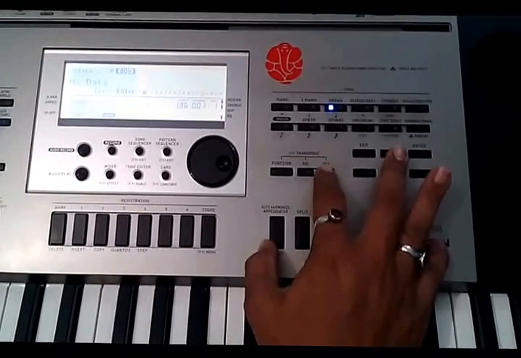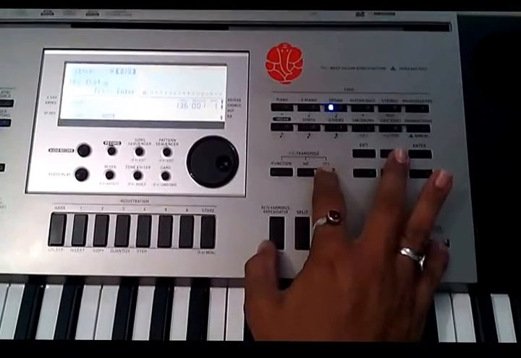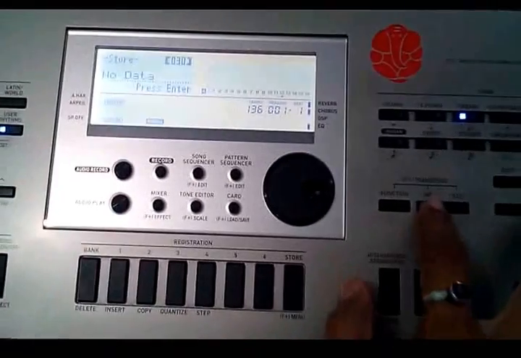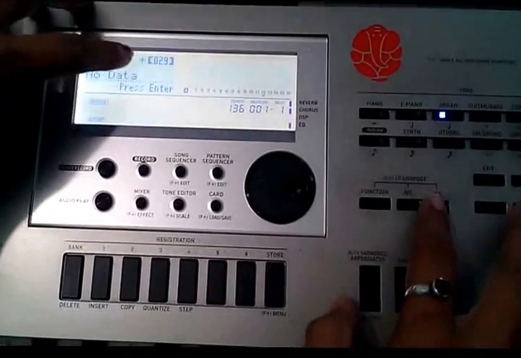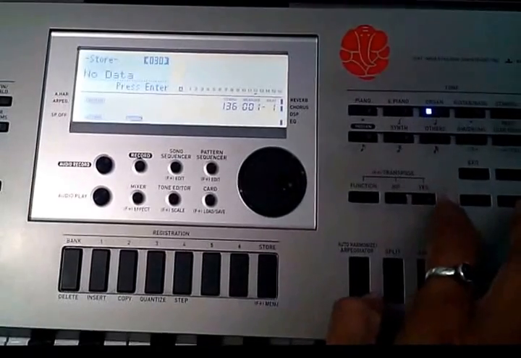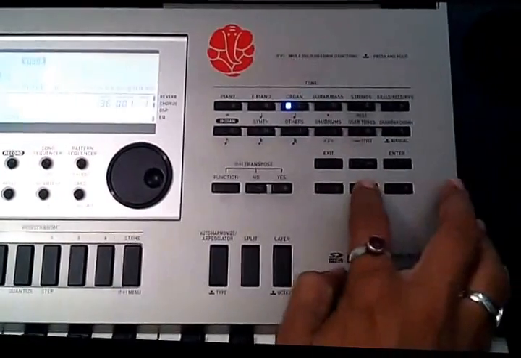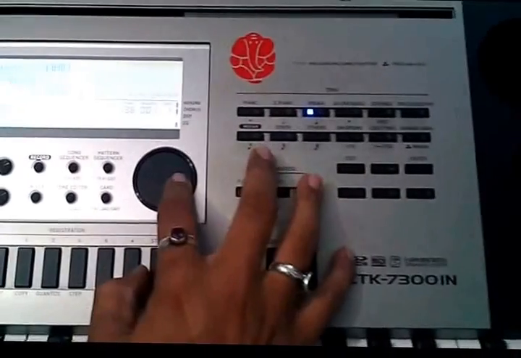So now let us go to a location which we had earlier selected, that was number 30. So now at 30 you are not having any asterisks, at 29 you are having asterisks, 30 you are not having any asterisks. So now go to 30, use these cursor keys and then save your song.